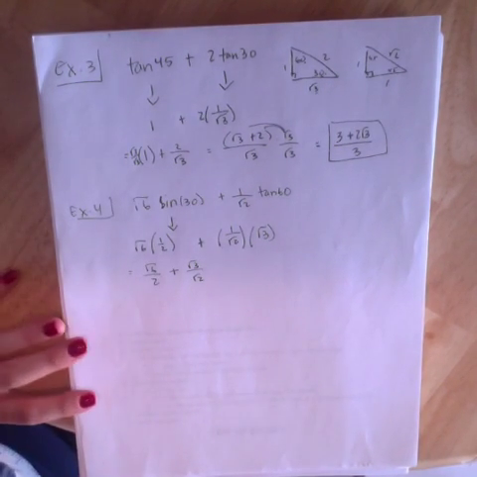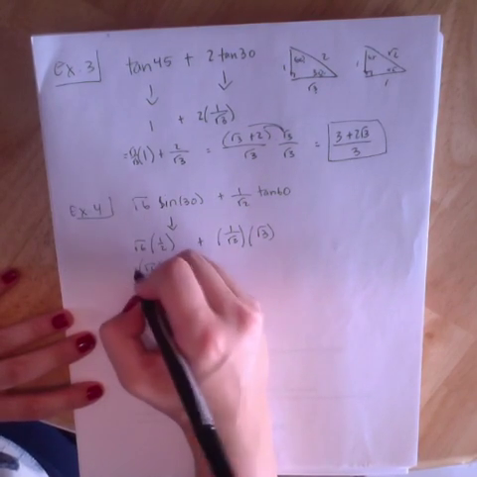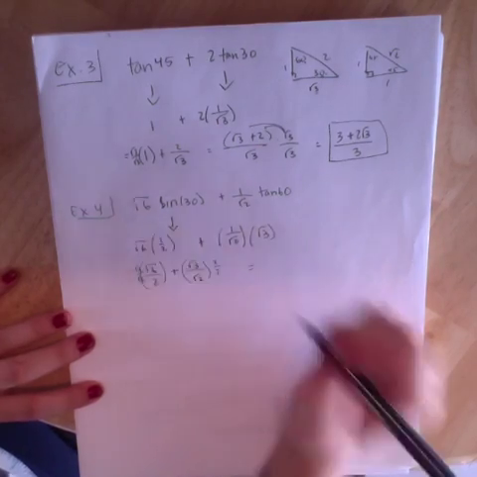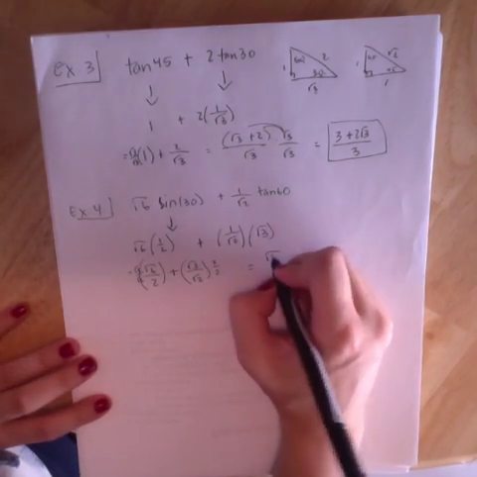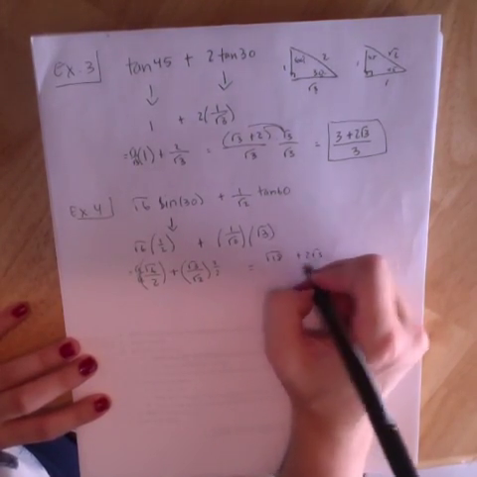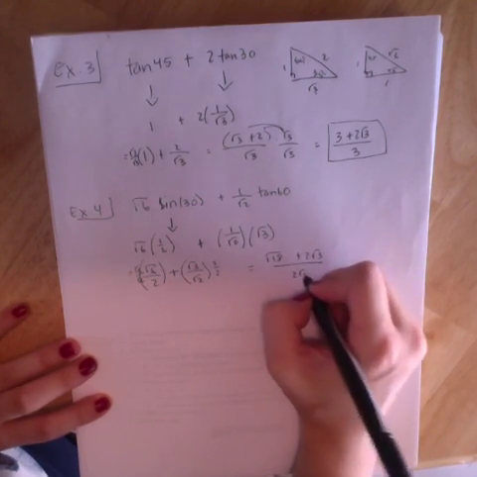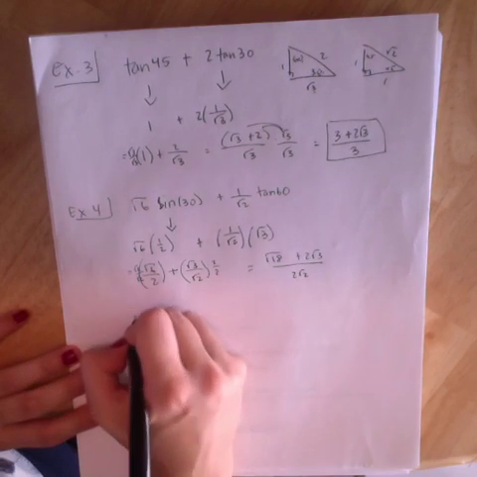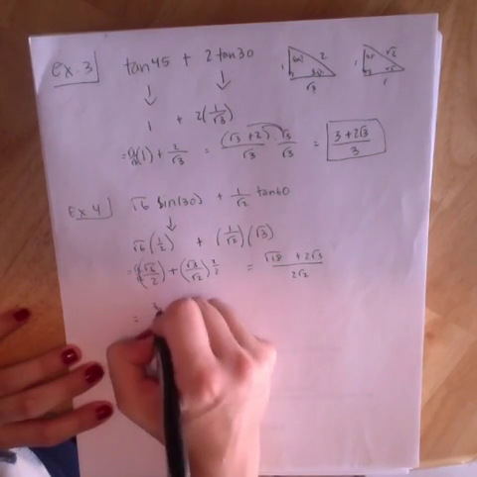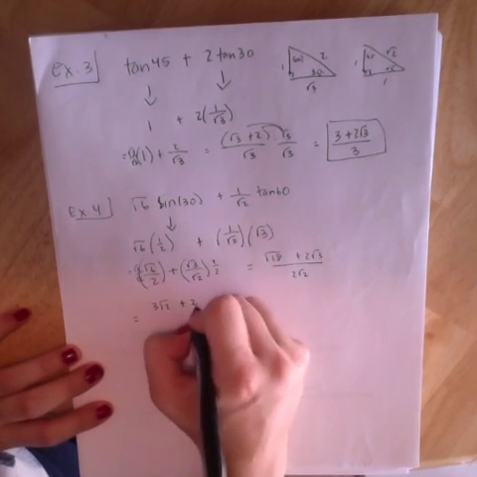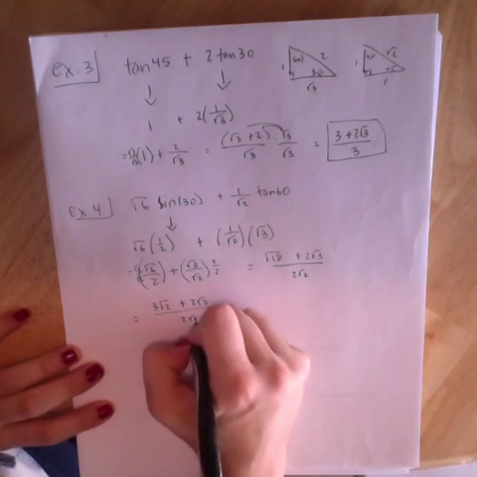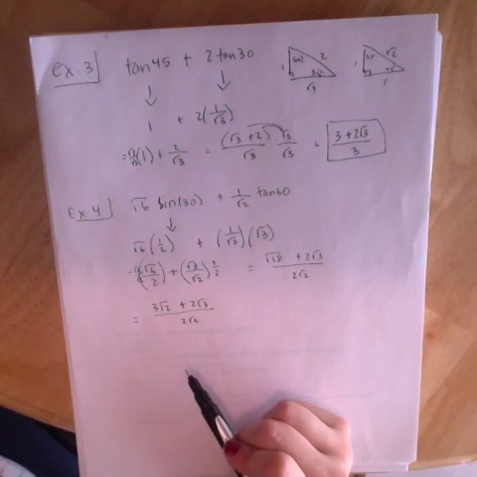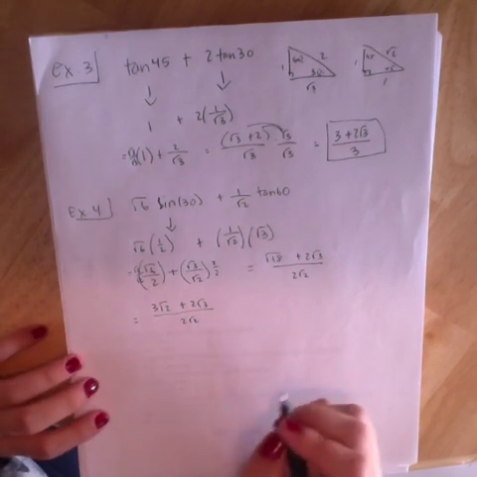I want them to have the same denominator, so I'm going to multiply this fraction by root 2 over root 2, this fraction by 2 over 2, leaving me with root 18 plus 2 root 3 all over 2 root 2. I'm going to first simplify root 18. I know it simplifies into 3 root 2 plus 2 root 3 over 2 root 2. If you're unsure how to simplify radicals, please make sure you come and see me in student hours so we can figure that out.